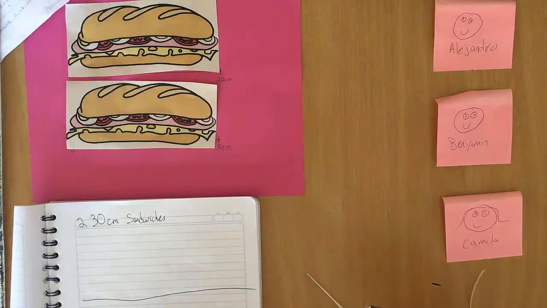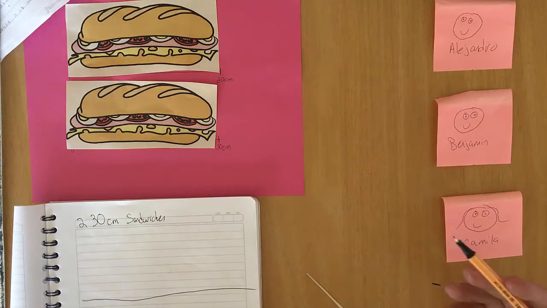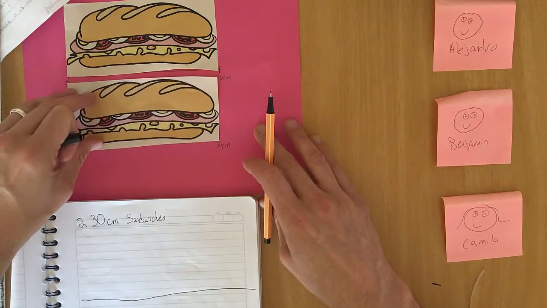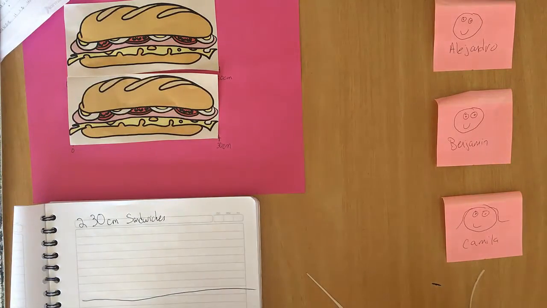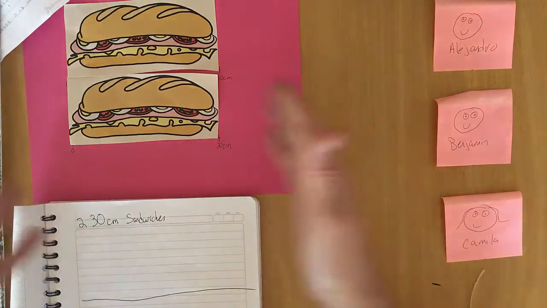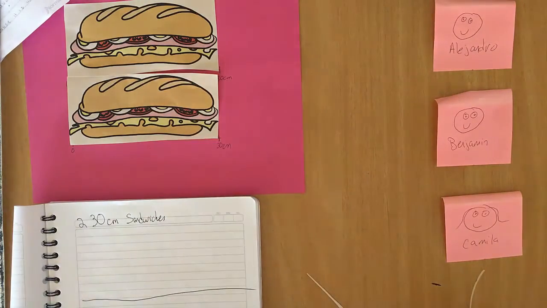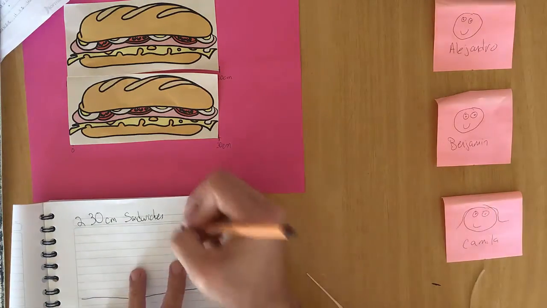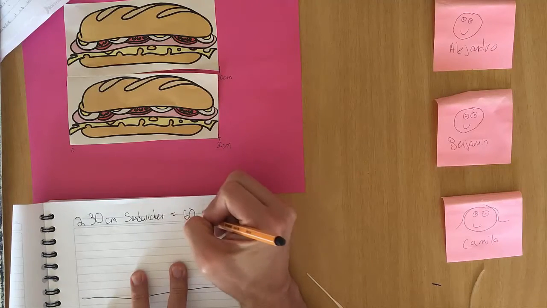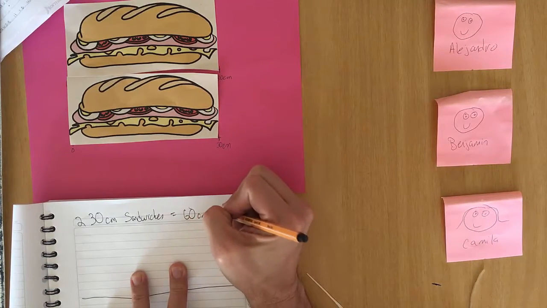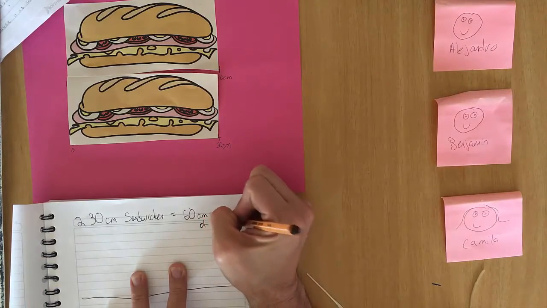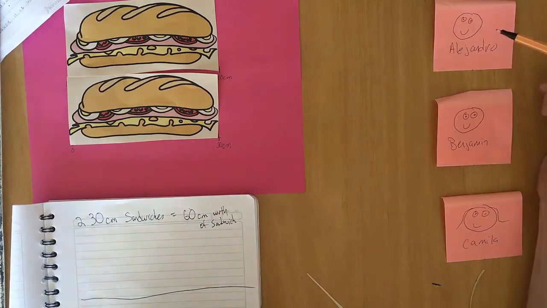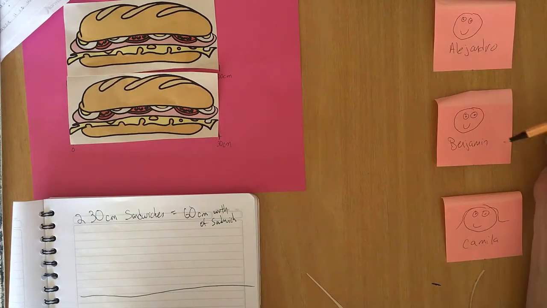Now again, I know the problem didn't say what the length of the sandwich was. I'm just giving them a length. You're allowed to do that in math. Sometimes, depending on how you think about things, it might be easier for you to understand. So I'm going to show length. I'm going to talk about other things, so just bear with me. So I have two 30 centimeter sandwiches for a total. I can also say I have 60 centimeters worth of sandwich. And I have to split that equally among these three individuals, Alejandro, Benjamin, and Camila.